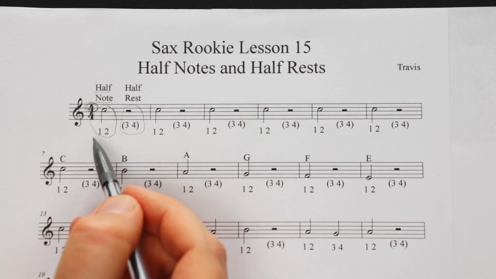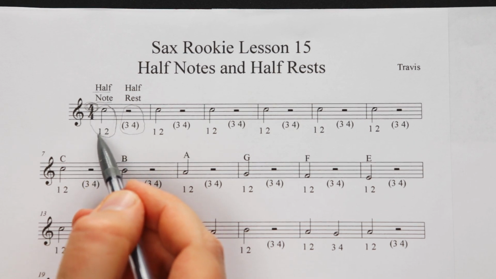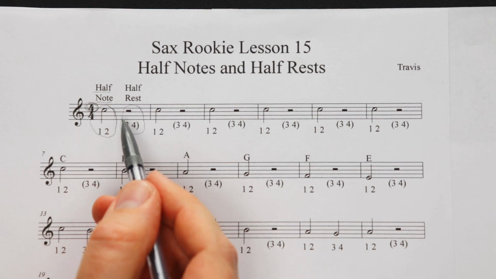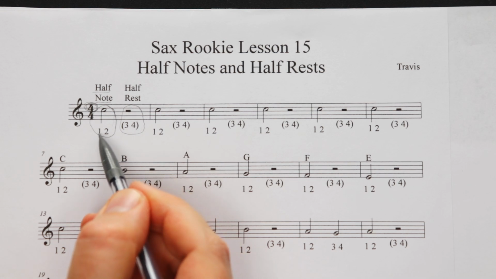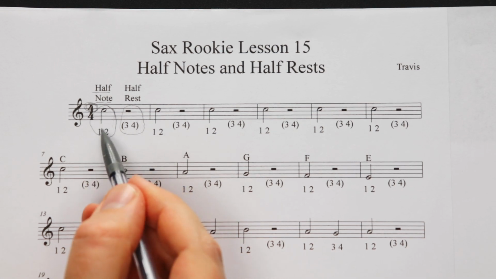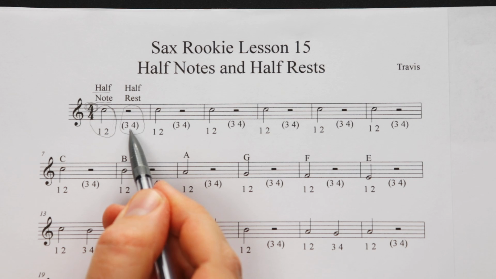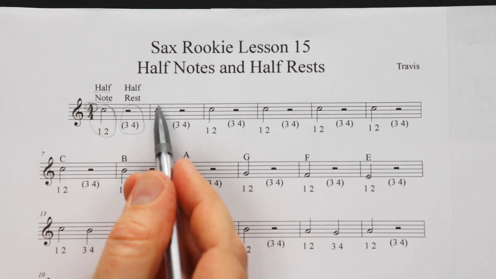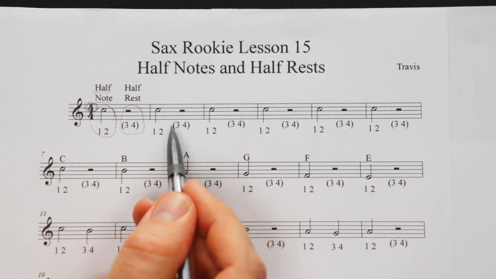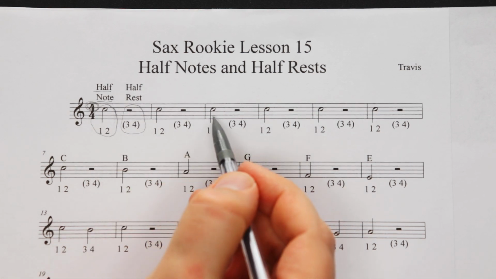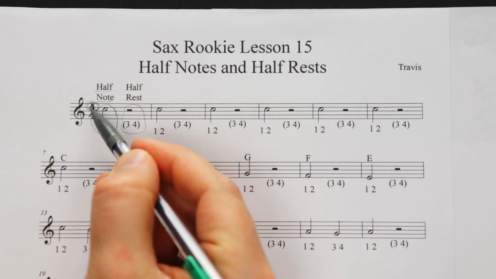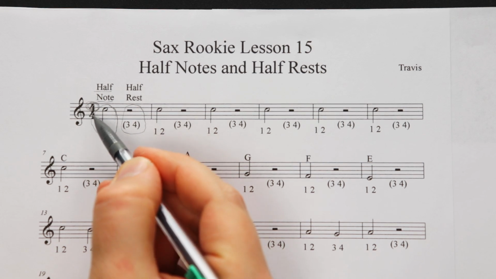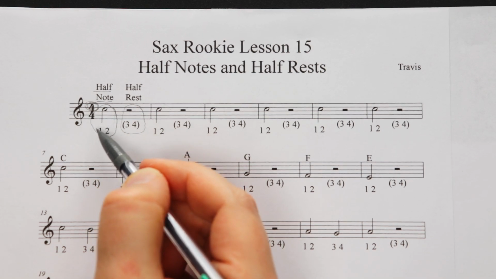And so a half note gets 2 of those 4 counts. So that's why we have 1, 2 for this half note, and then 3, 4 for this half rest, because we have to have 4 counts. Okay, so 2 plus 2 equals 4. That is what the 4 over 4 means. We have 4 counts per measure.